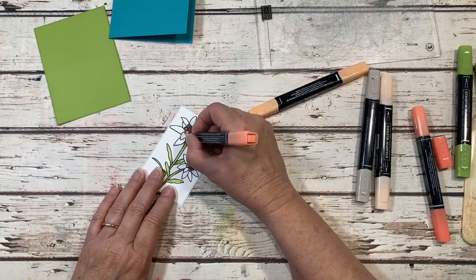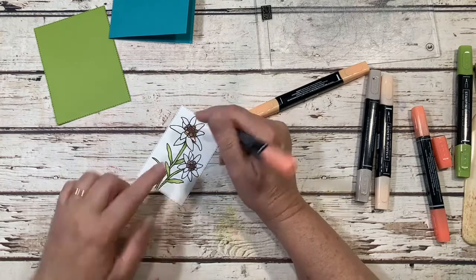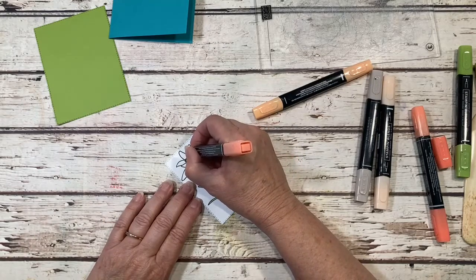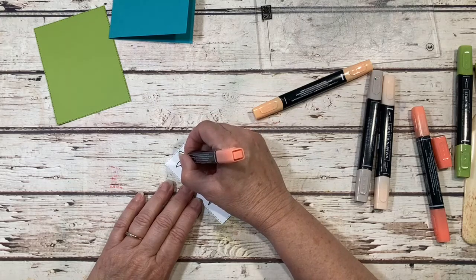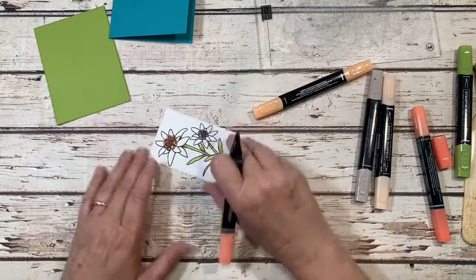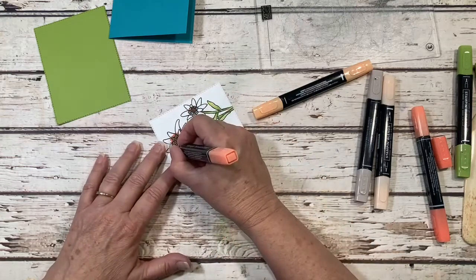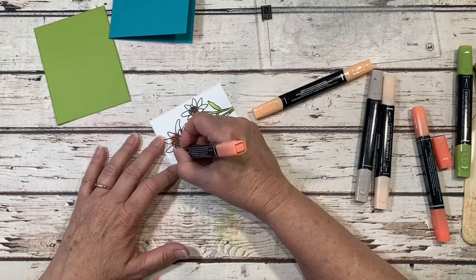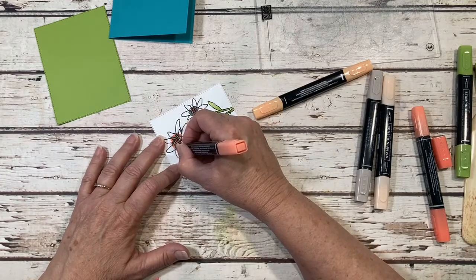Alright, I'm going to come in with some dark and just come around where the leaves are starting to come out from the flower. Just like so, just a little bit. We can always add more if we want. And I'm also kind of putting it where there might be a little bit of natural shading.